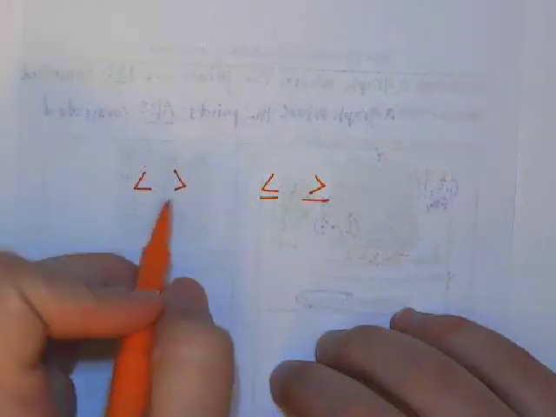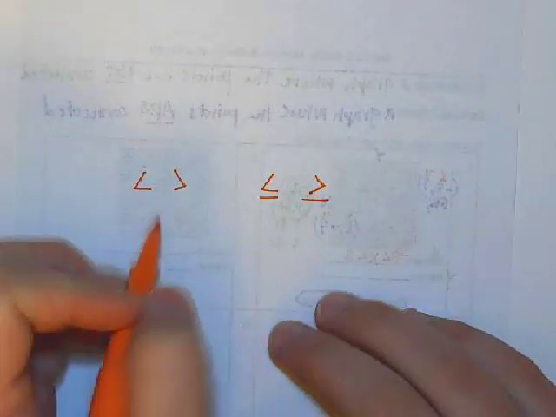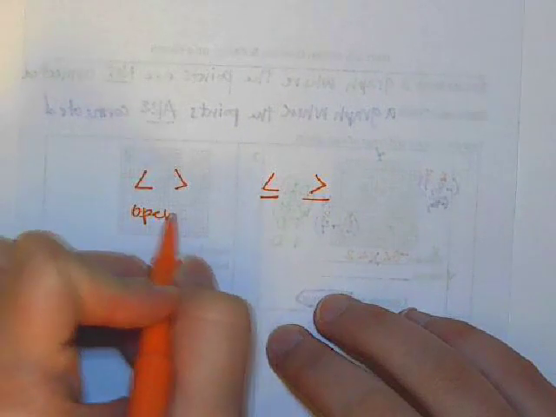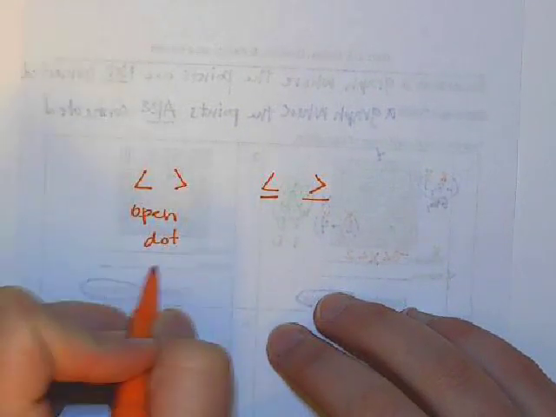I want you to write these symbols on the back. I've got less than or greater than, and then less than or equal to or greater than or equal to. There's a difference between these dots. If it does not have lines under it, it's going to be an open dot, which looks like this.